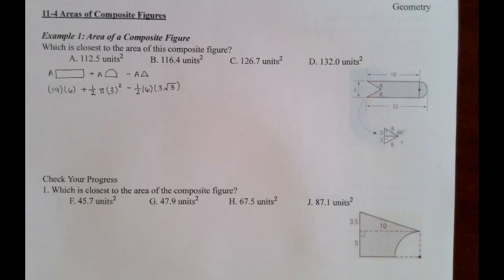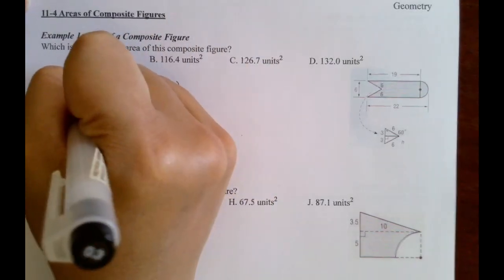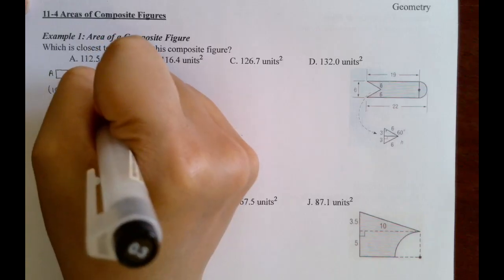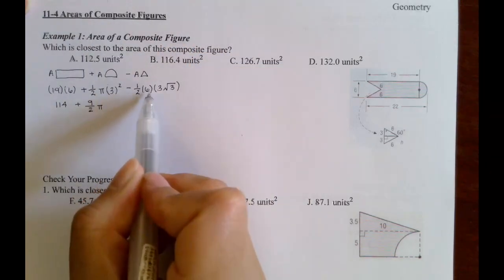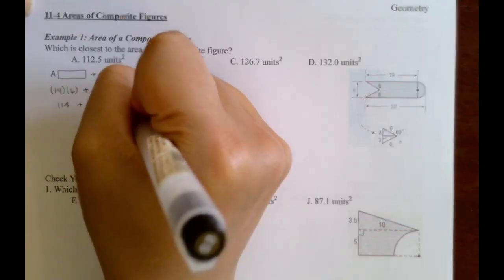So now let's simplify. 19 times 6 is 114. 3 squared is 9, so 9 half pi. Half of 6 is 3, and 3 times 3 is 9, so minus 9 square root of 3.